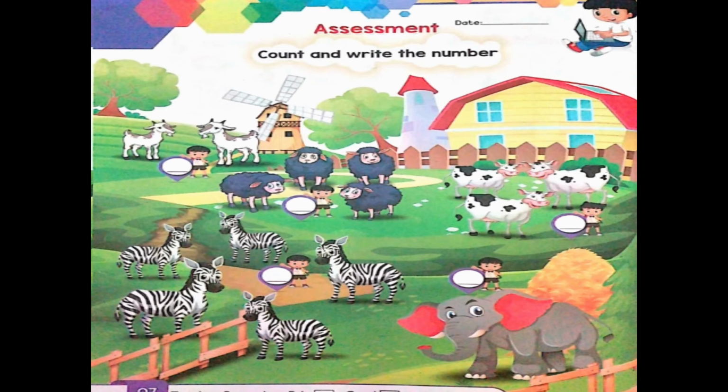Now how many cows are there in the picture? Now count with me. 1, 2, 3. So you have to write 3 in a circle. Now how many sheep are there? Count with me. 1, 2, 3, 4. There are 4 sheep. So write 4 in the circle. Now how many zebras are there in the picture? 1, 2, 3, 4, 5. There are 5 zebras. So you have to write 5 in the circle.